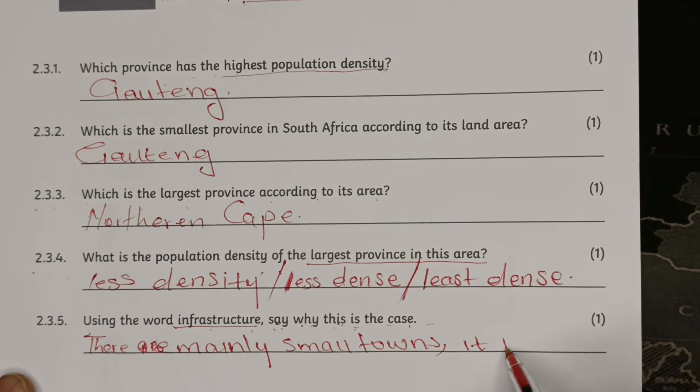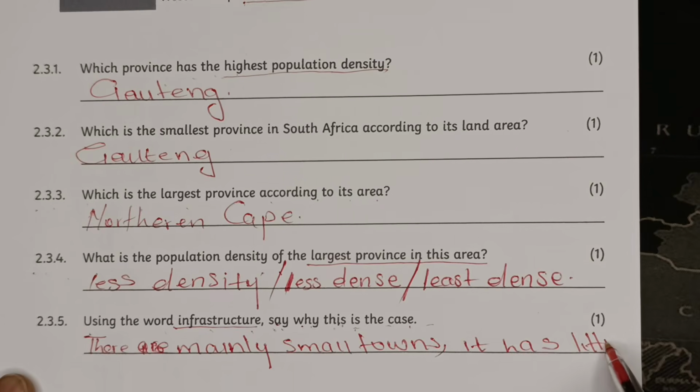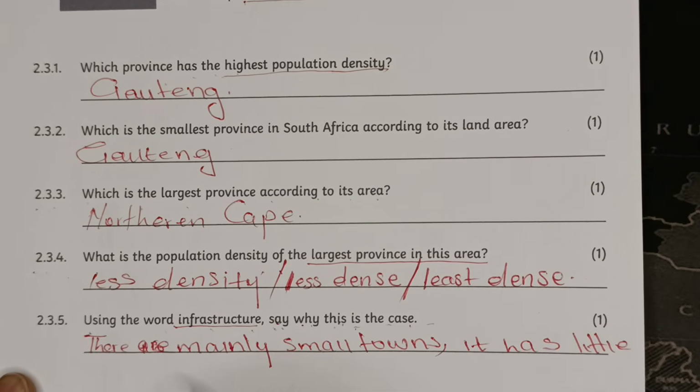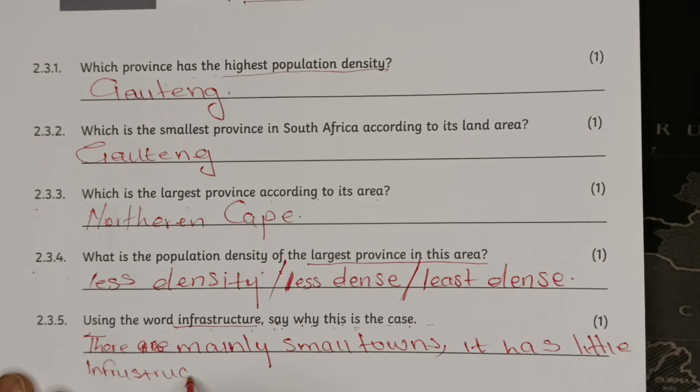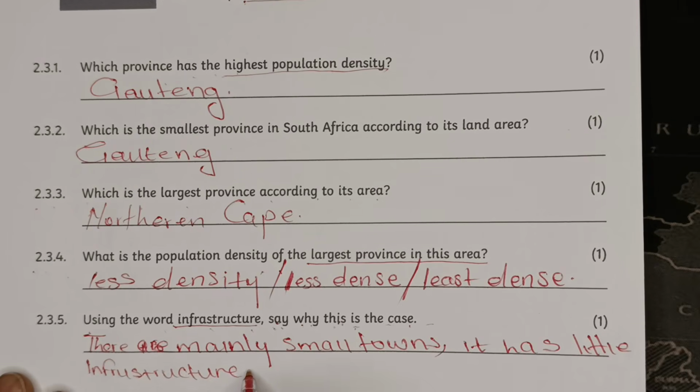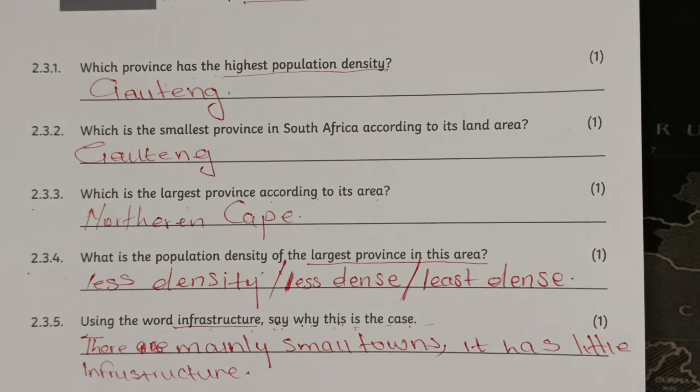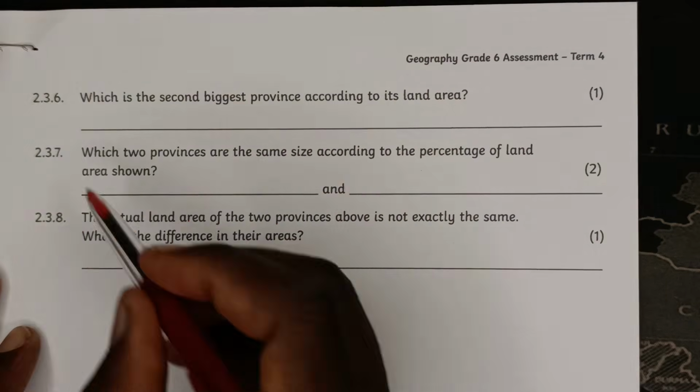It has little infrastructure. So Northern Cape province has mainly small towns, and it has little infrastructure.